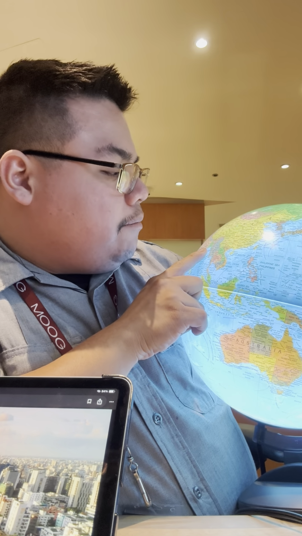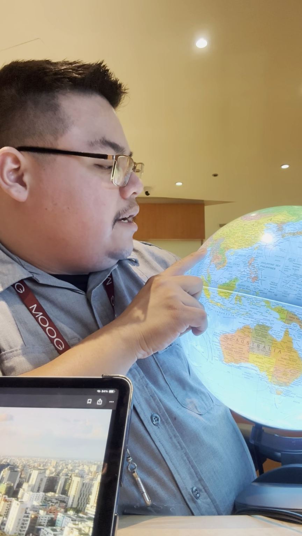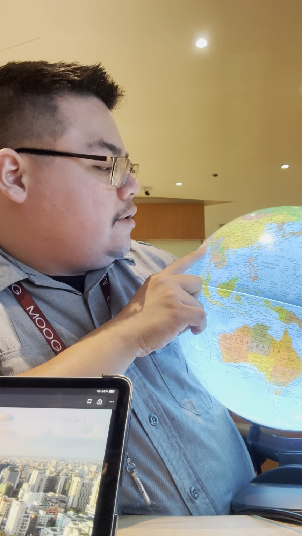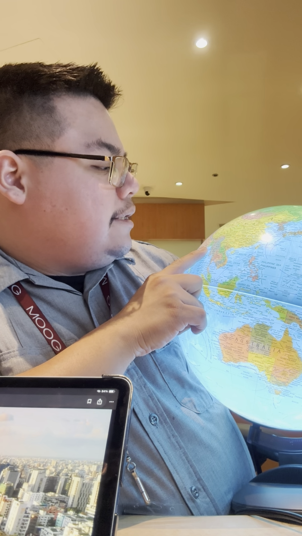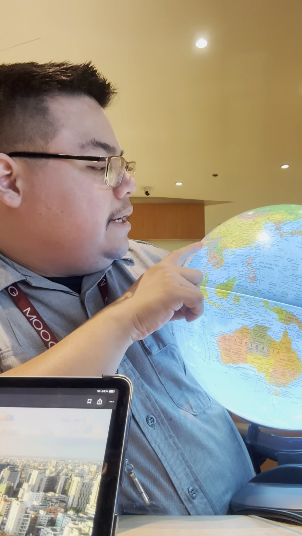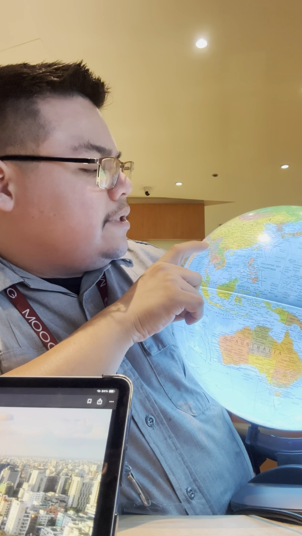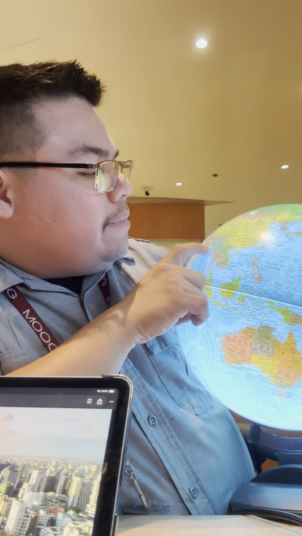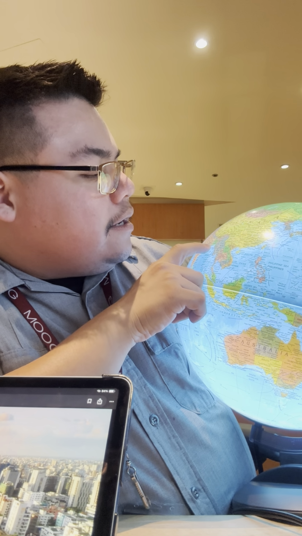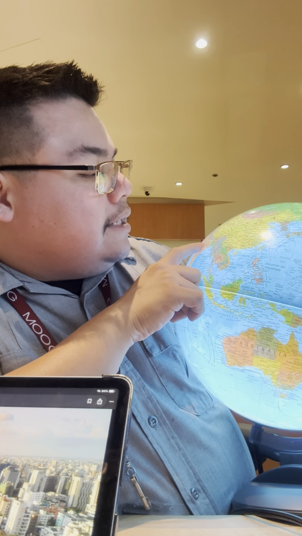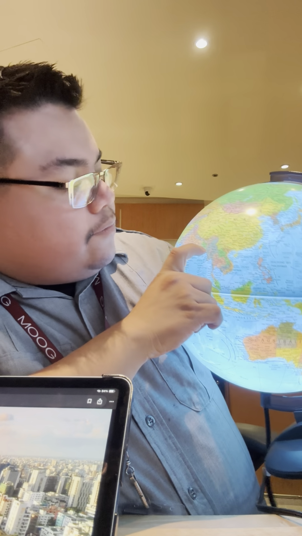I can't remember, I believe the Ganges River is one of the rivers that dumps into Bangladesh, if I'm correct. Which is one of the major rivers in India. So there's a big river system right here. That's where it's nestled right here. So that's where we're going to be going.